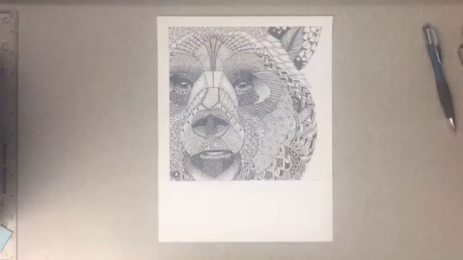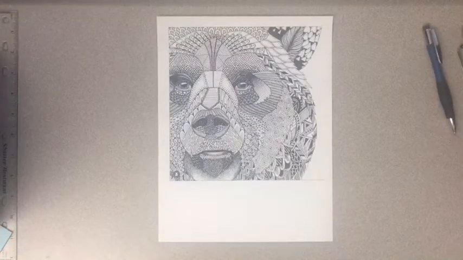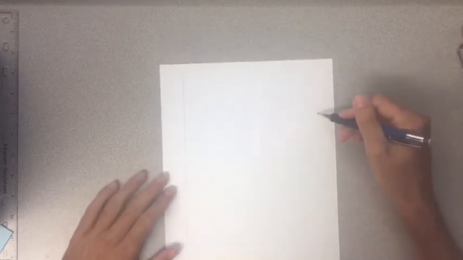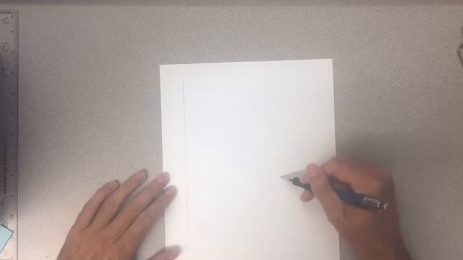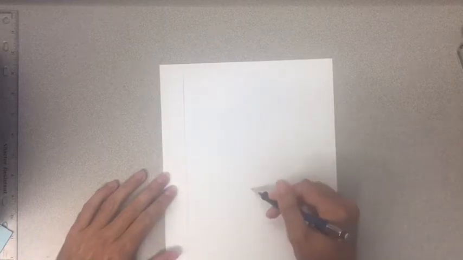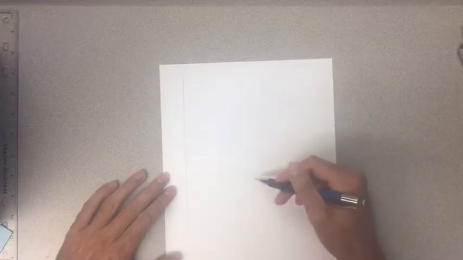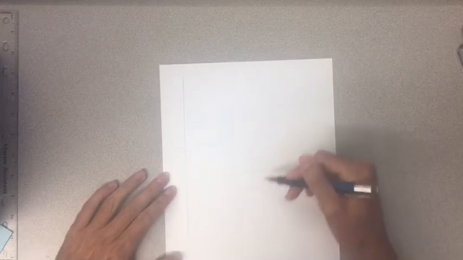My suggestion would be to draw your animal big or zoom in on the face and make that your focus. So for my drawing, I will be doing the face of an elephant. With your pencil, you want to lightly draw your animal. Light enough so that we can take the pen back over top of our pencil marks.